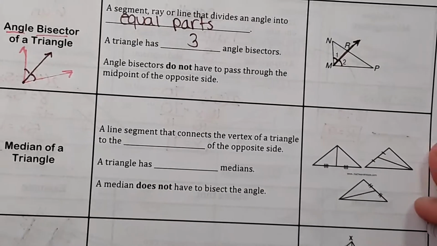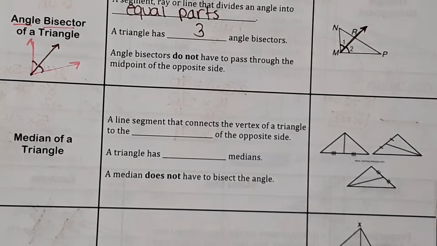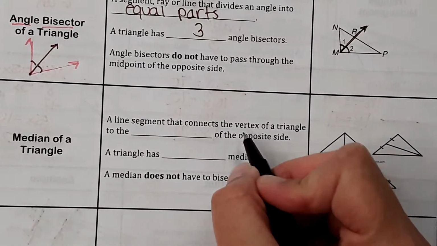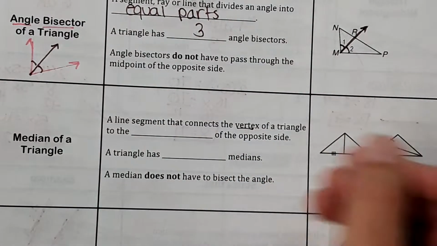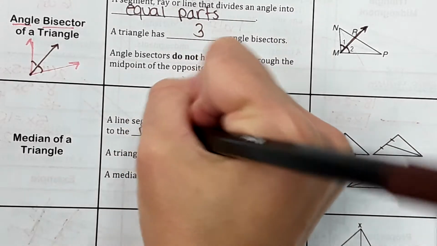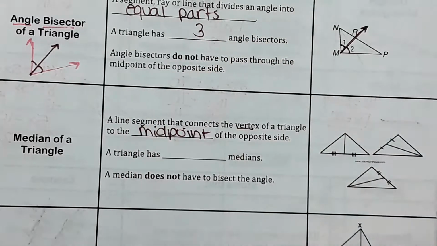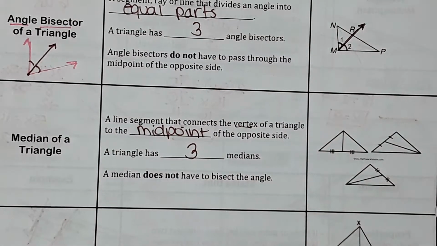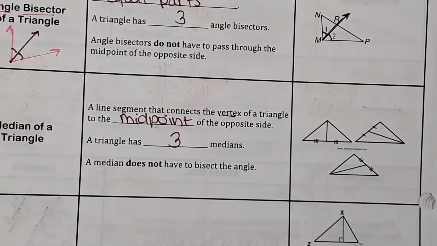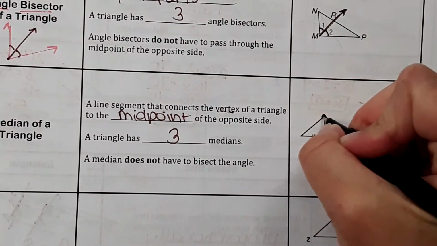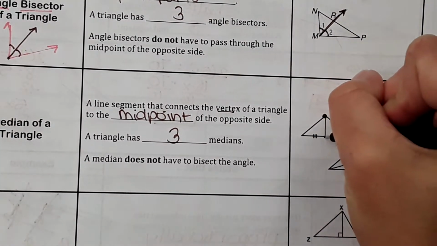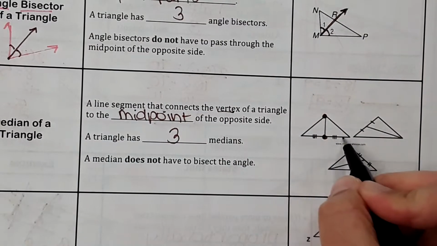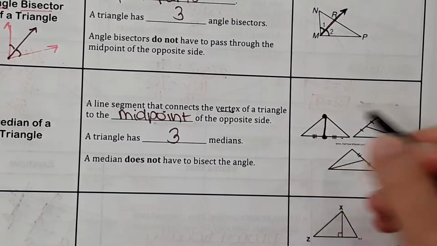Median of a triangle. A median of a triangle is a line segment that connects the vertex, or the corner, of a triangle to the midpoint of the other side. A triangle has 3 medians, and a median does not have to bisect the angle. So they show some examples right here where it goes from the corner, the vertex, to the midpoint of the other side, and it shows the same measure on both sides.